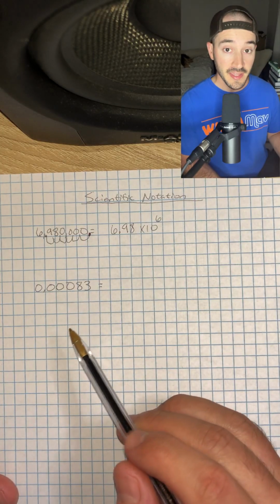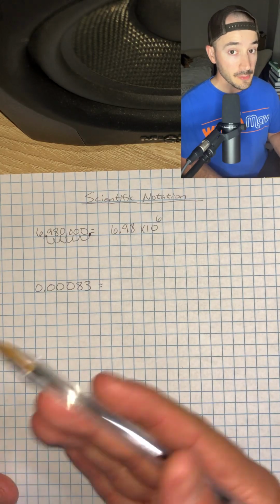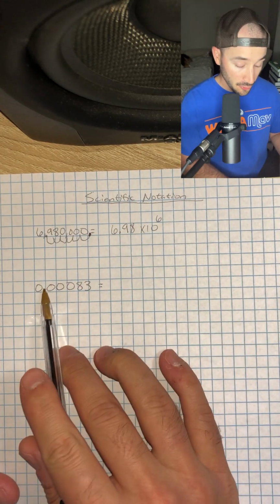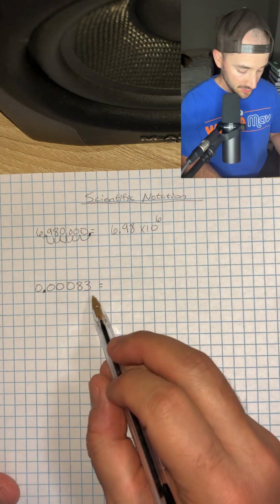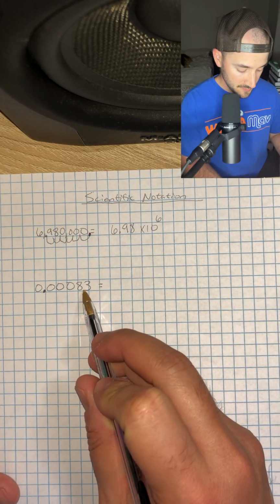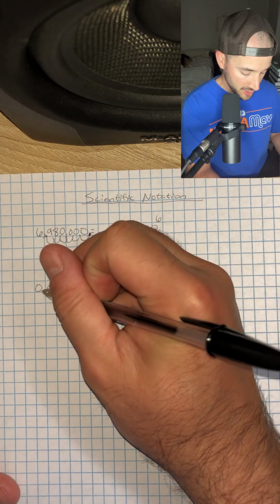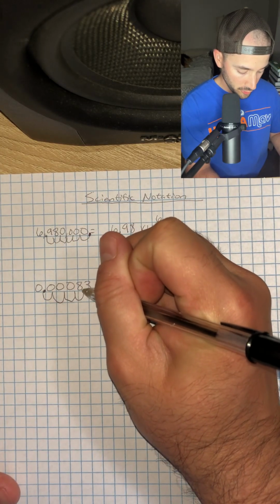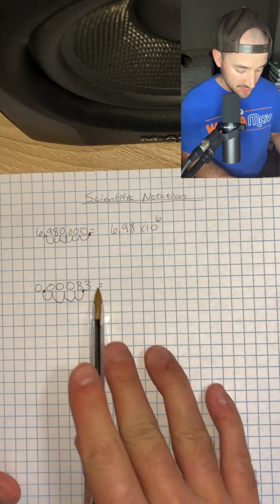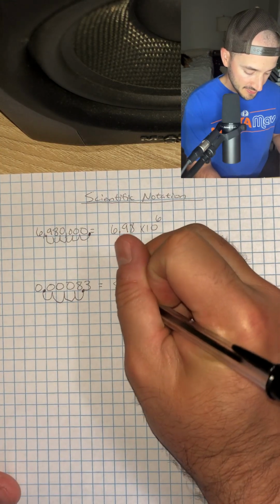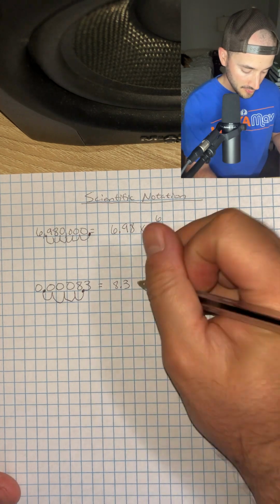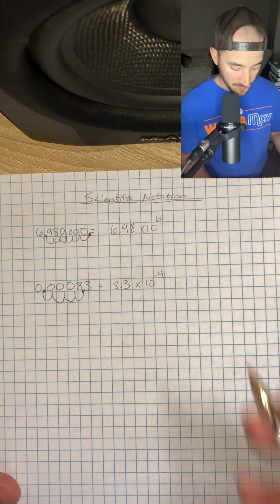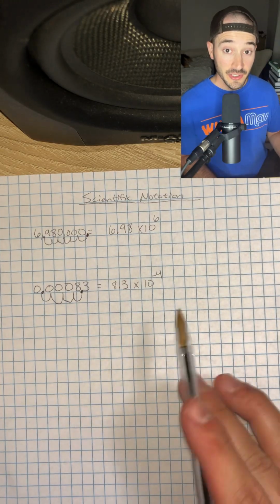0.00083 and we want to write that in scientific notation, very similar to last time, we're going to take our decimal and we're going to move it to the right this time until we get in between these two numbers, okay? So we're going to move to the right, 1, 2, 3, 4, okay? So 4 times. That's going to give us 8.3 times 10 to the negative 4th power, okay? And that is all you have to do.